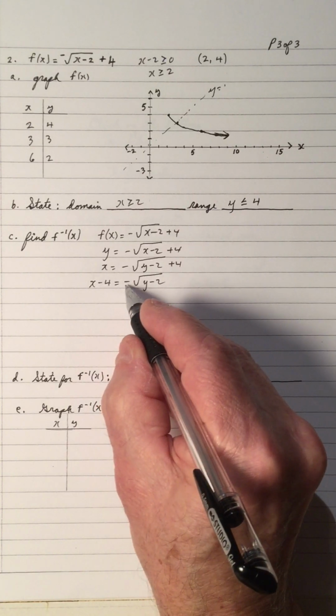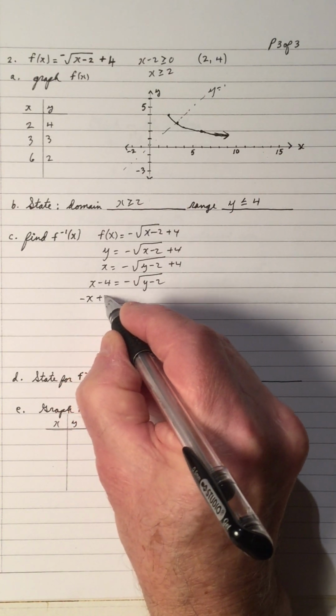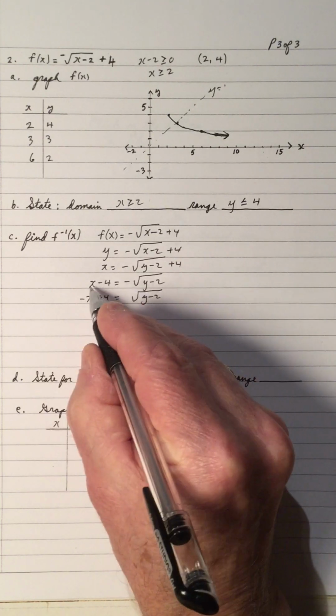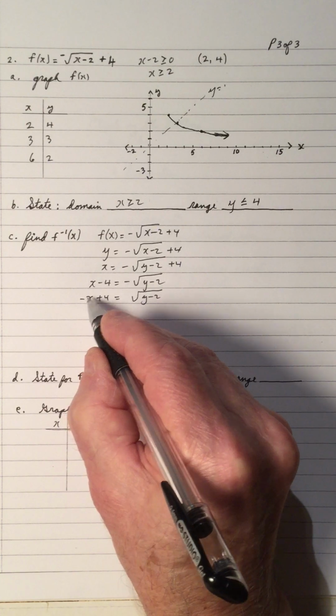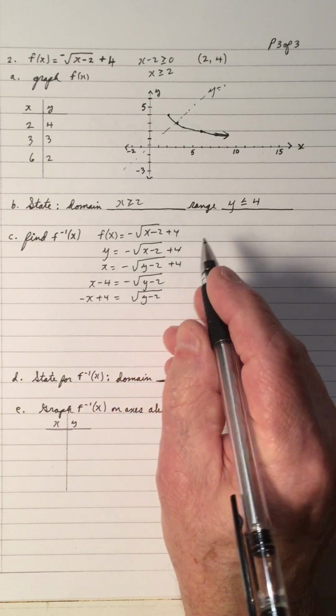And we have to multiply by a negative 1. So that's negative x plus 4 equals the square root of y minus 2. So negative 1 times x is negative x. Negative 1 times negative 4 is 4. Negative times negative is positive.